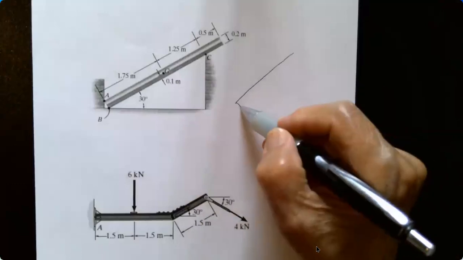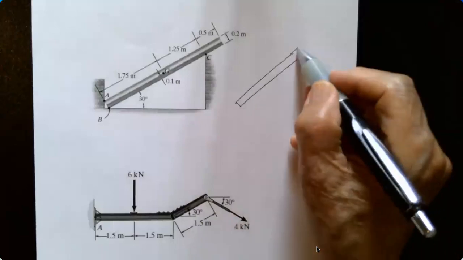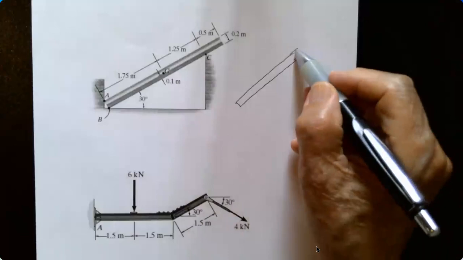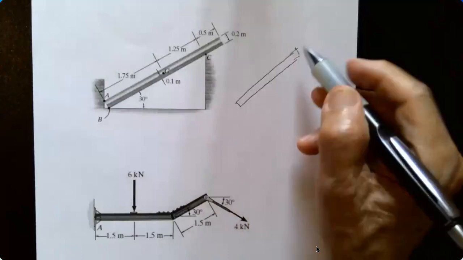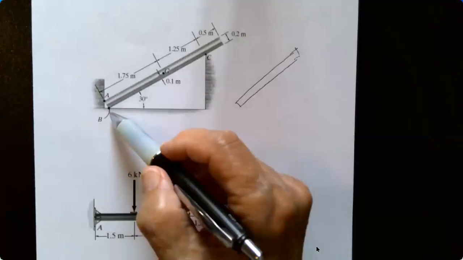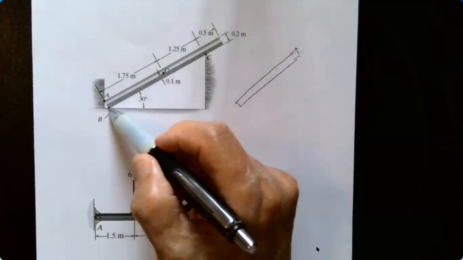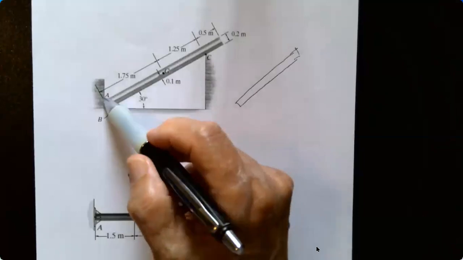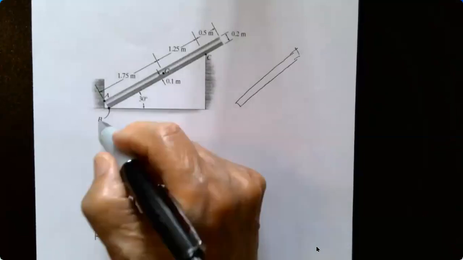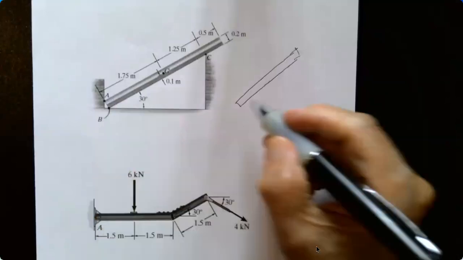I'm going to definitely draw the shape of the structure. The reaction for this type of contact is a single reaction that's going to be perpendicular to the surface that it's acting on.